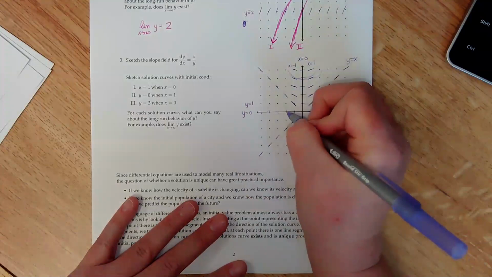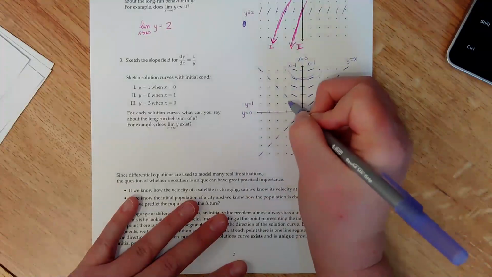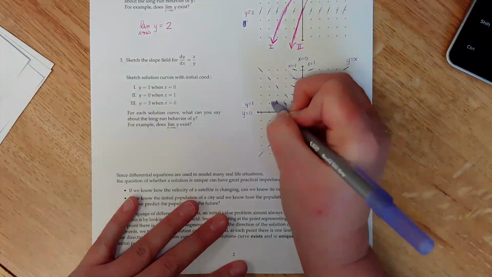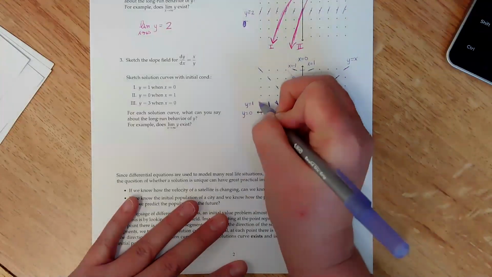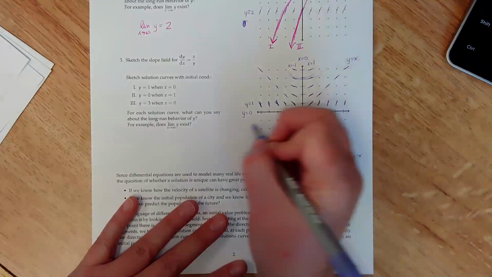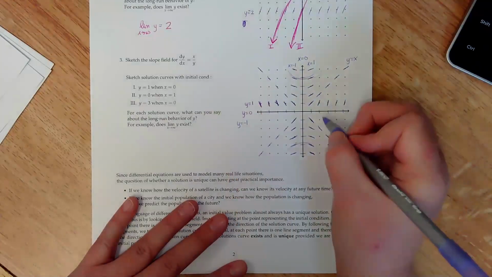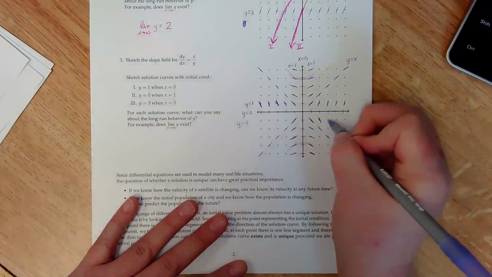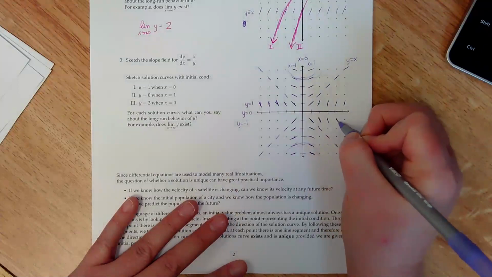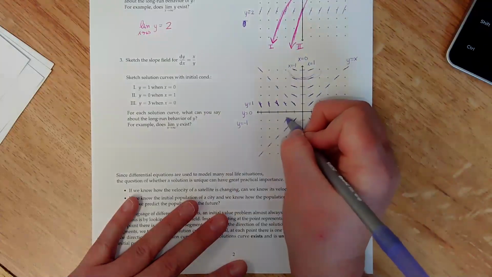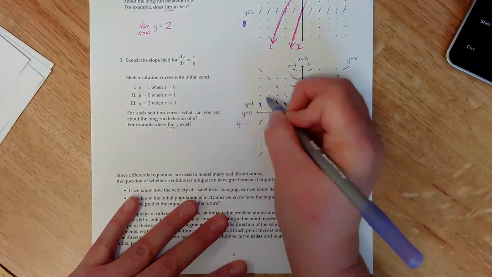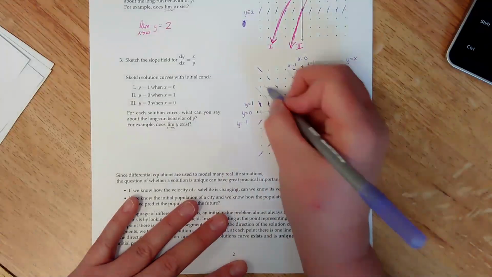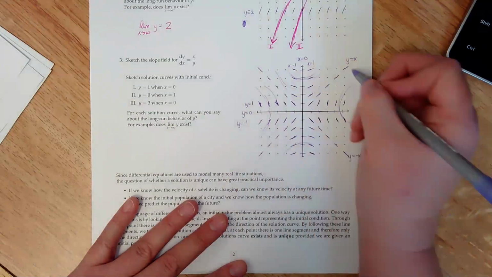And these will be, this is negative 2 divided by 1. So that's a negative 2. These are also getting steeper. And then y is equal to negative 1. So this is 2 divided by negative 1, which gives me a negative 2. So these are also getting steeper here. And same idea here. So it looks like I've kind of got these little semicircles floating through. Not really circles, but.